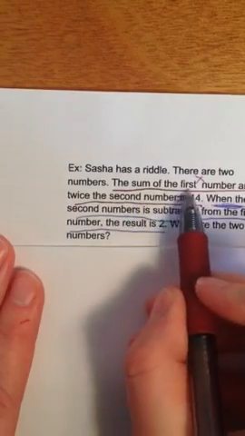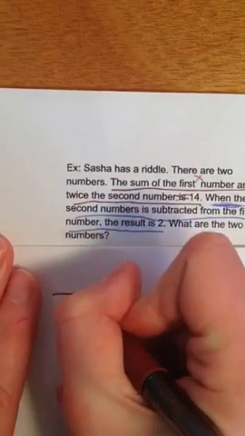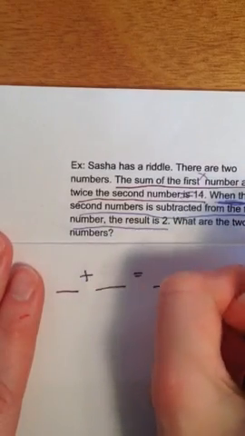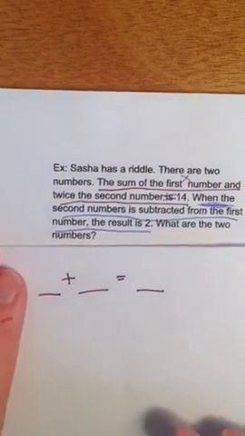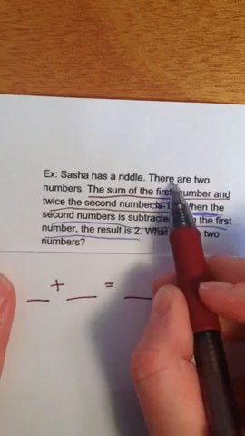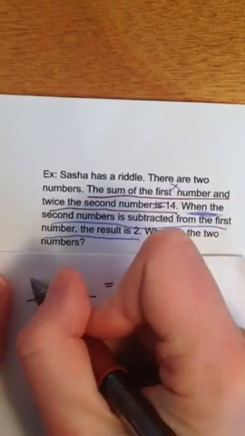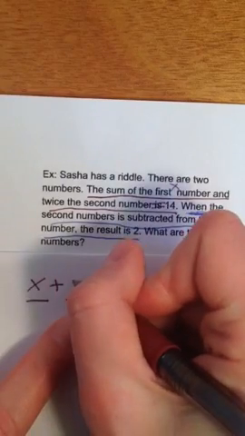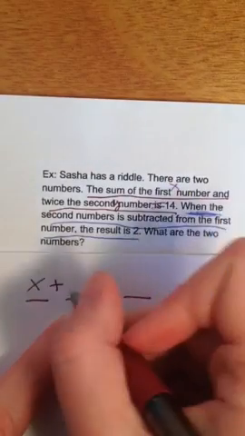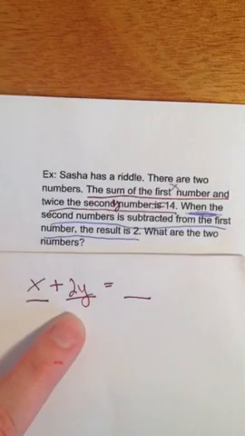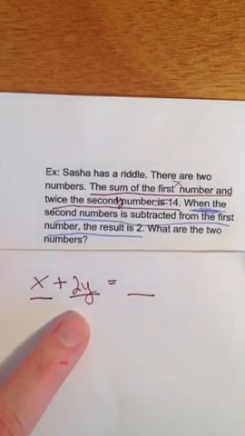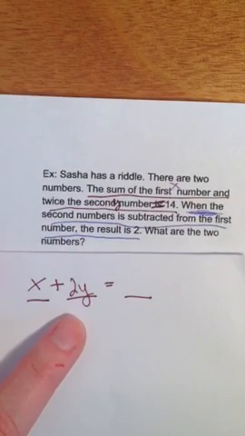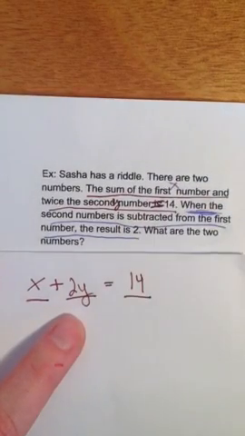So it says the sum of the first number and twice the second number. So I know I have two numbers added together, because that sum equals this other number. Okay, so the first number, you can kind of see I wrote an x. I'm going to call the first number just x. Okay, and twice the second number, so we'll call the second number y. And so twice of y, which is just 2 times y, and "is" is a keyword for equals. That's kind of why I put an equal sign over top of the word is, 14.